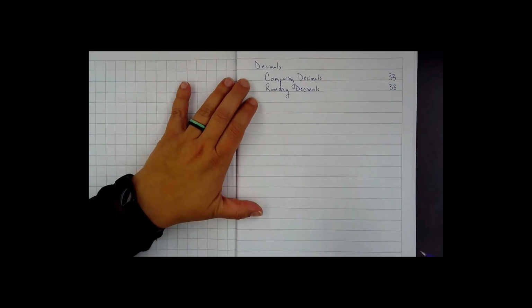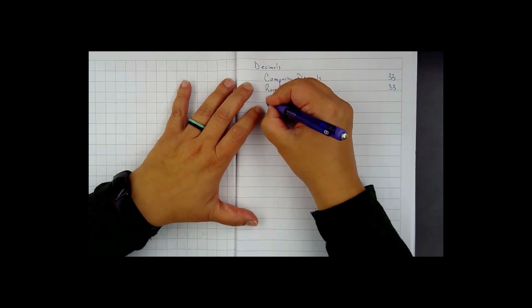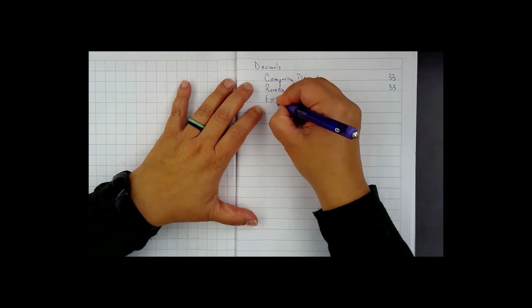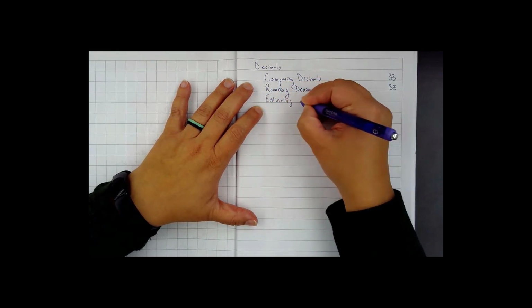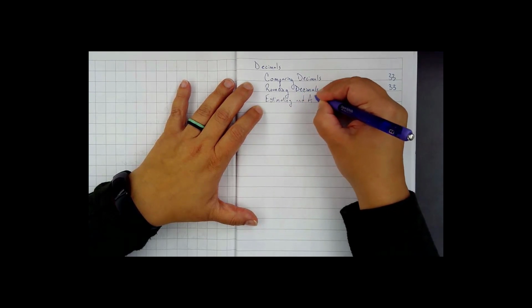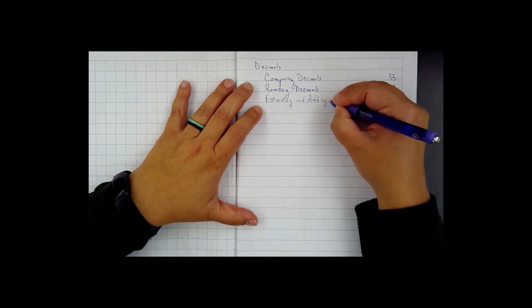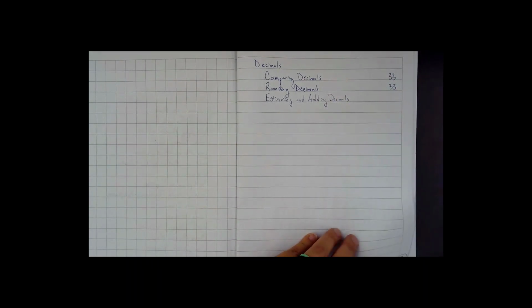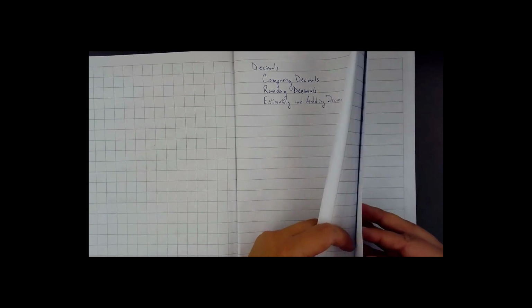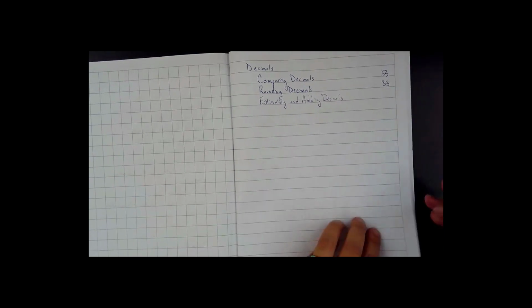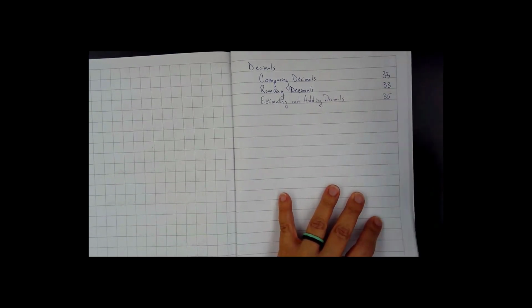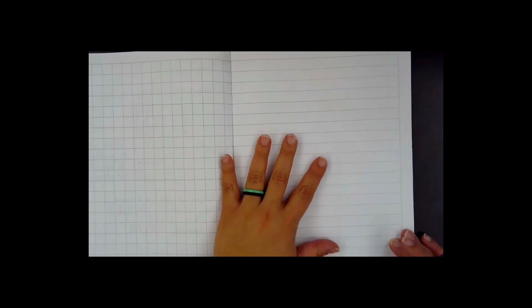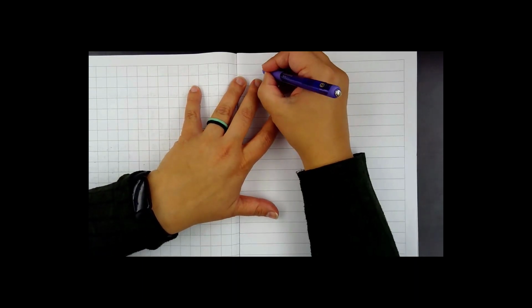Okay, today we're going to add some estimating and adding decimals. Those are the notes that we're going to add today, and those should probably go on page 35. Let me just make sure that I didn't miss anything. Yep, page 35. Okay, so I'll label my page 35, and we'll start with estimating.